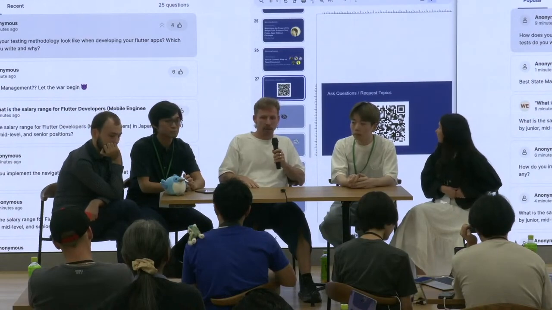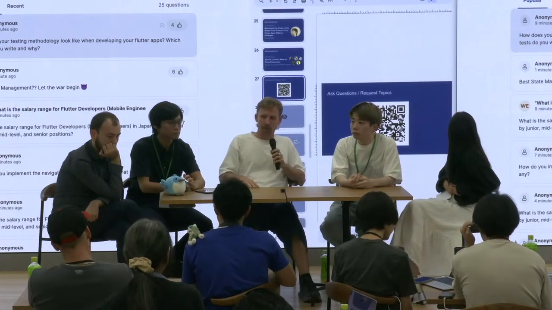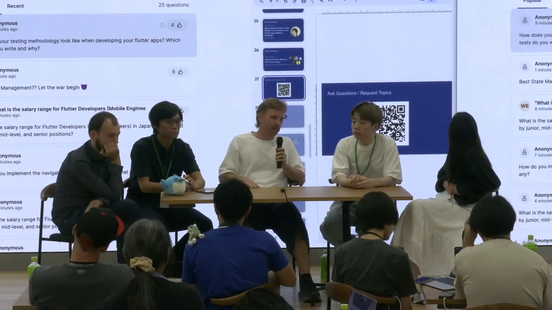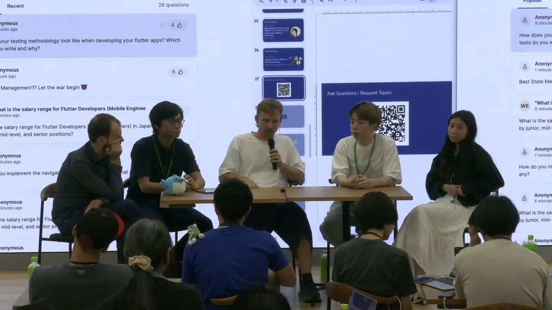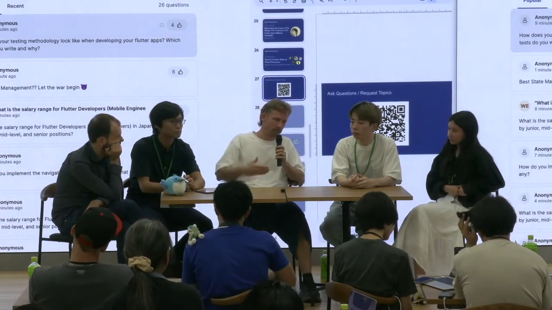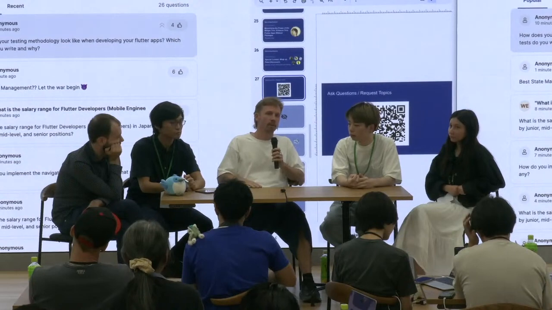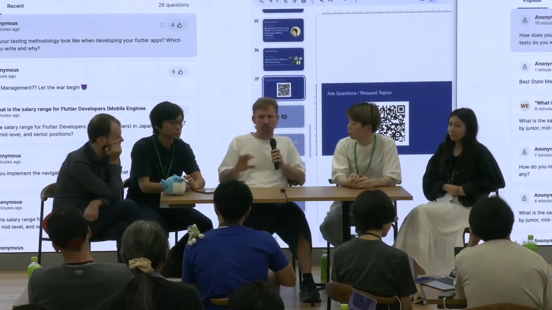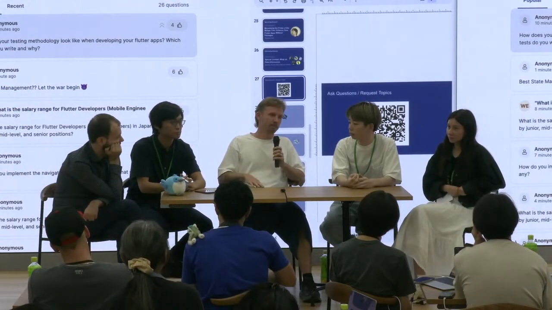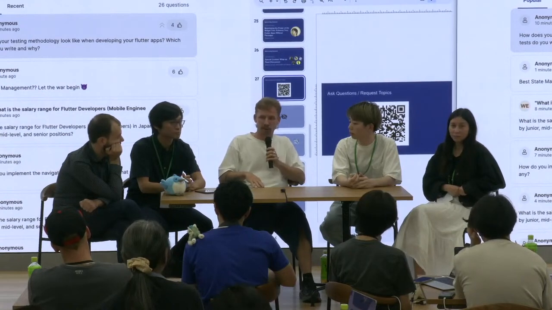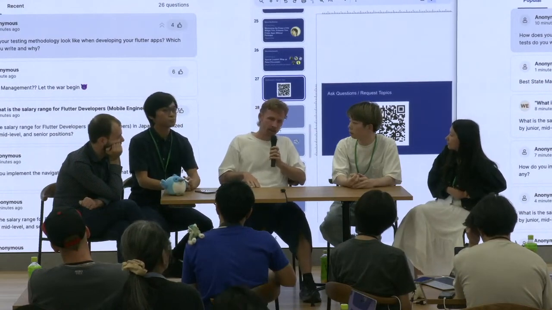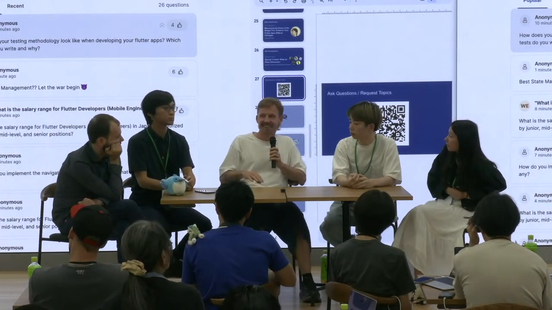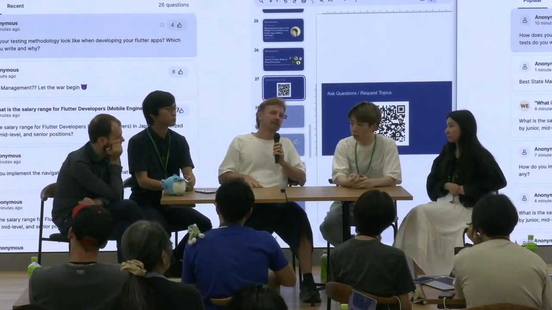And the fastest way to check that your UI won't be broken is golden tests. You just generate the golden test and check. But yeah, there are some problems. Golden tests are generated differently on macOS and Linux. So for example, if you generate it on macOS and your CI/CD works on Linux, there will be problems. Your test will fail.